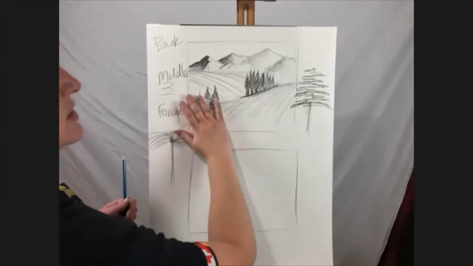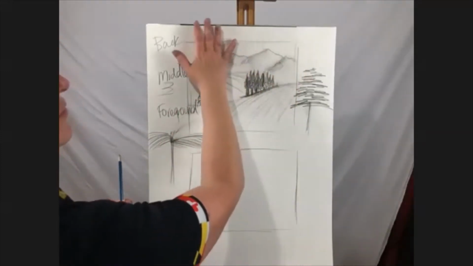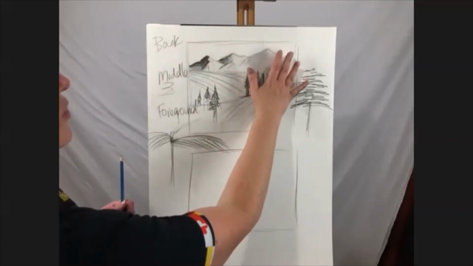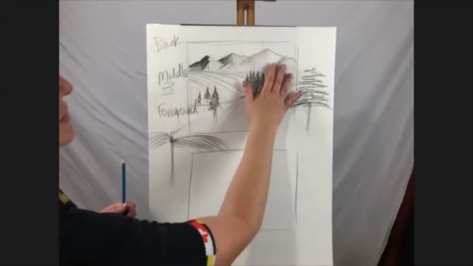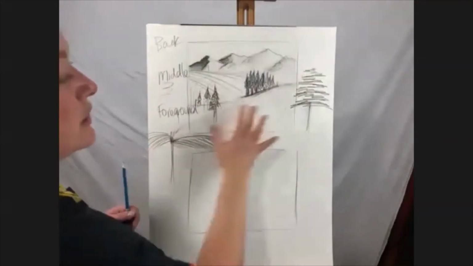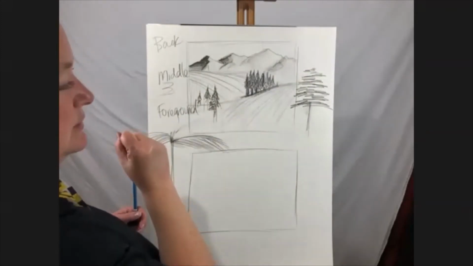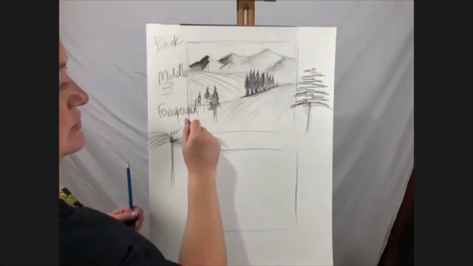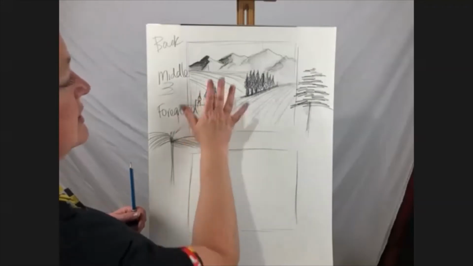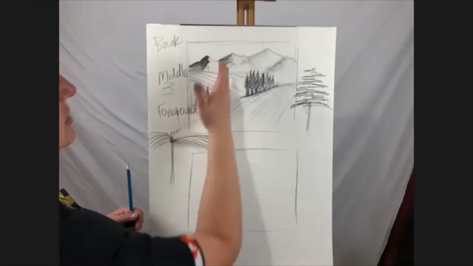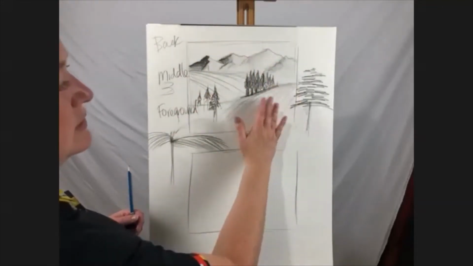Notice how they flow from one space to another. If they're all dark, you lose it. If they're all light, you lose it.